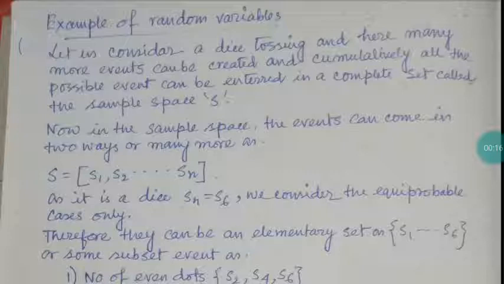So let us consider a dice tossing, and here many more events can be created, and cumulatively all the possible events can be entered in a complete set called the sample space. So what I have told is that if you are tossing one dice, which has 6 faces, many more events can be created. It means if you have one simple experiment, tossing the dice 6 times, different results may come. It may be 1, it may be 2, whatever it may be.